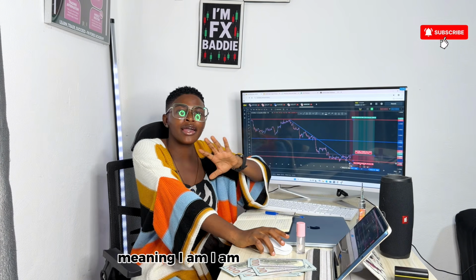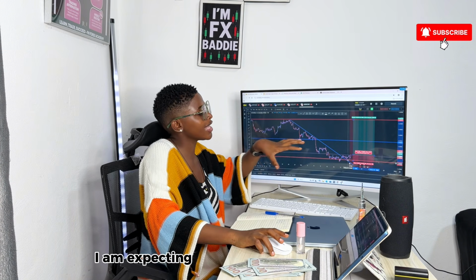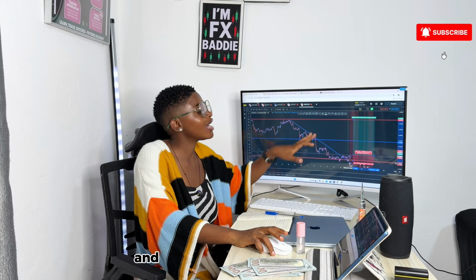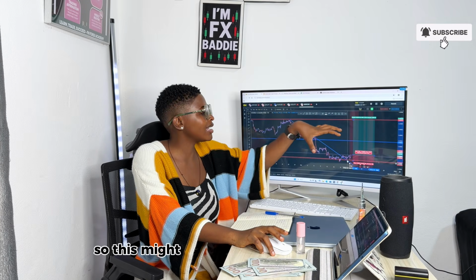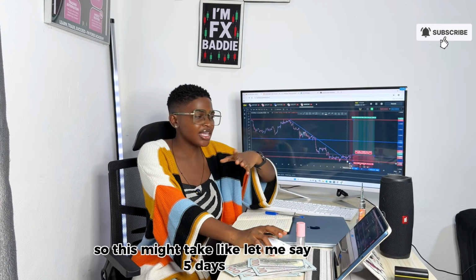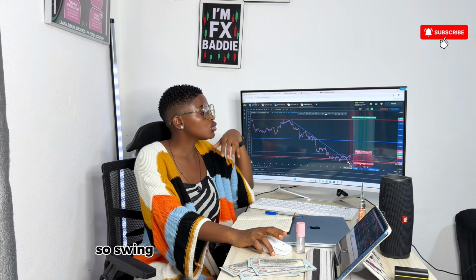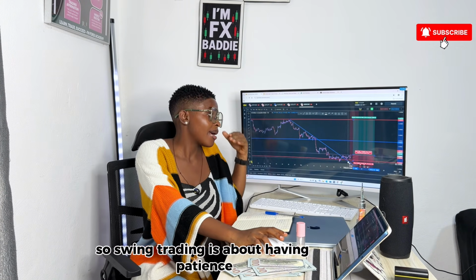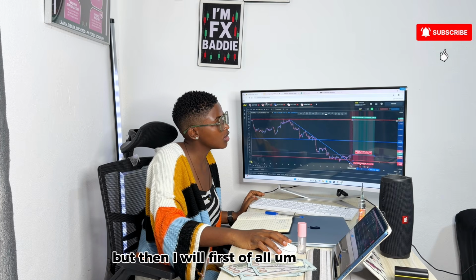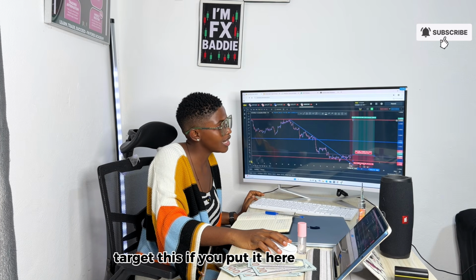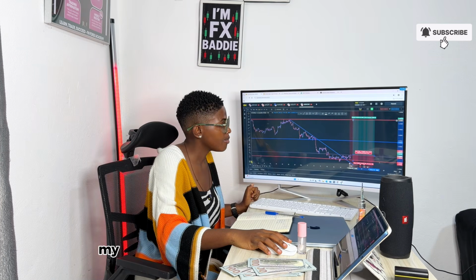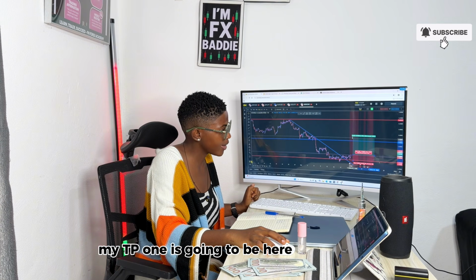I am expecting the market to buy and cover all this gap. This might take like, let me say, 5 days, 1 week, but it will definitely happen, right? So swing trading is about having patience. But first of all I will target this. My TP1 is going to be here.